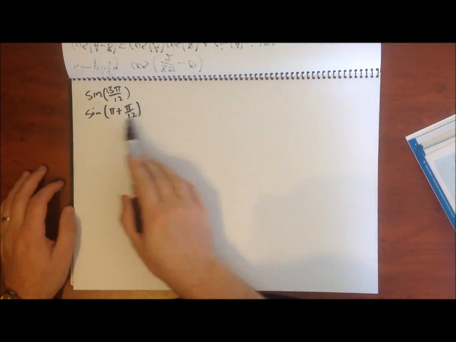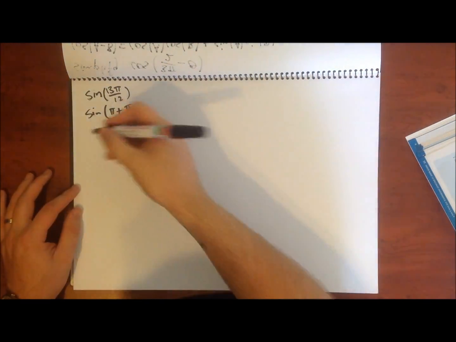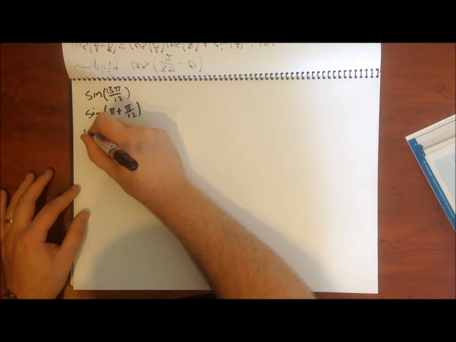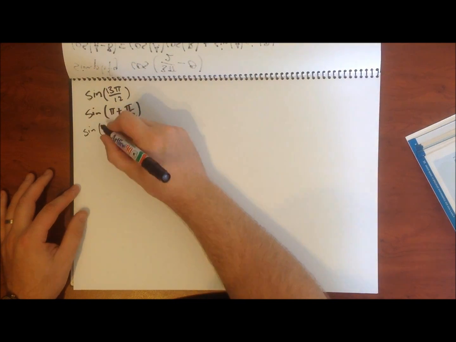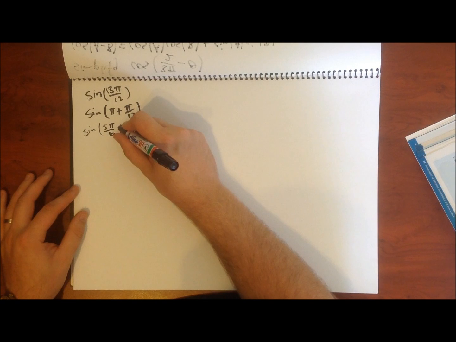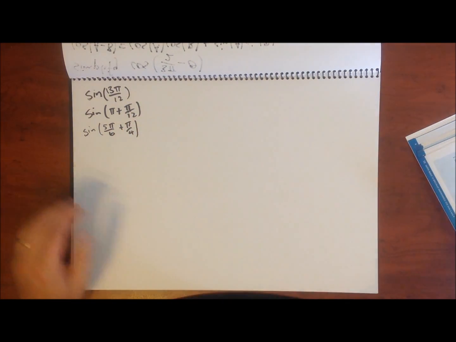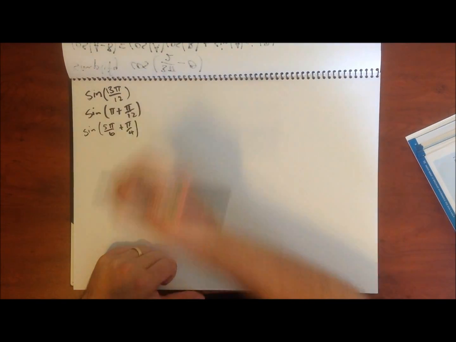Now we're actually not going to split it like this. We're actually going to split it up a little bit differently. Okay, we're going to split it up as sine of 5 pi on 6 plus pi on 4. If you have a look, that's still equal to 13 pi on 12. So we're going to use that split.